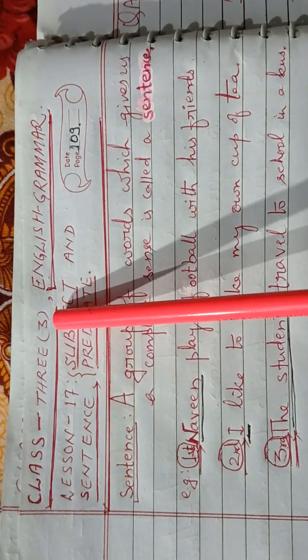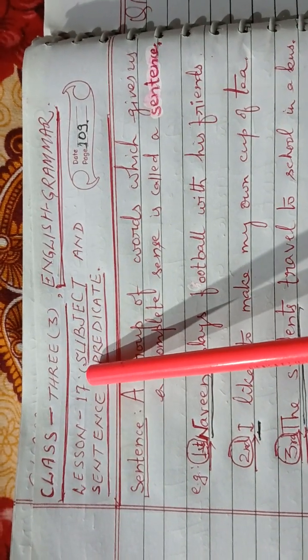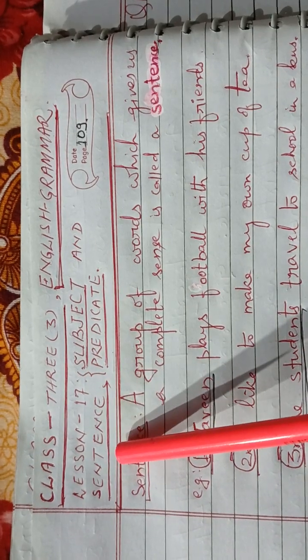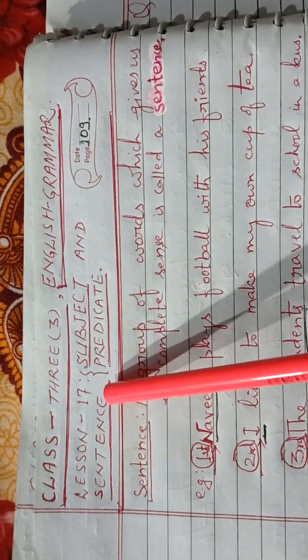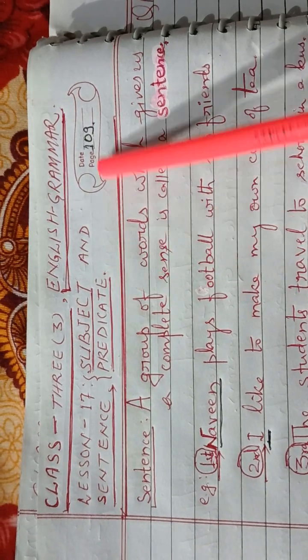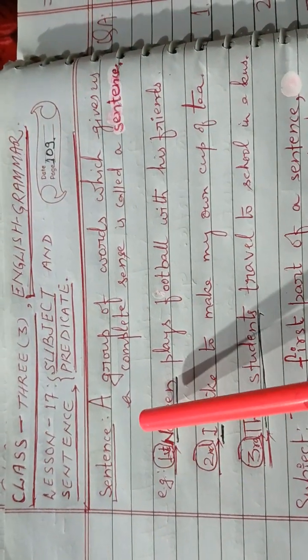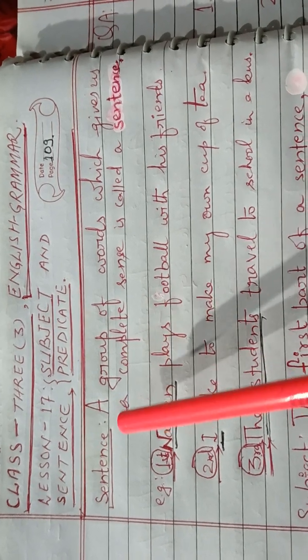It belongs to class 3, lesson 17, named Sentence Involving Subject and Predicate, page number 109. Let us enjoy it with full concentration.